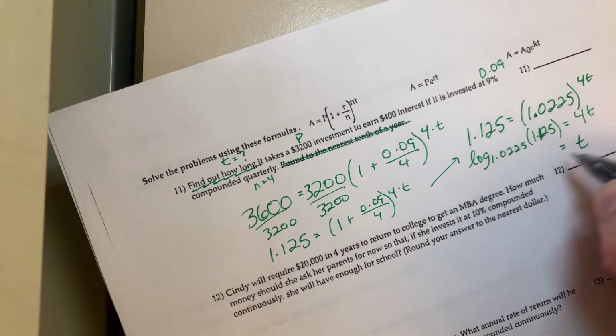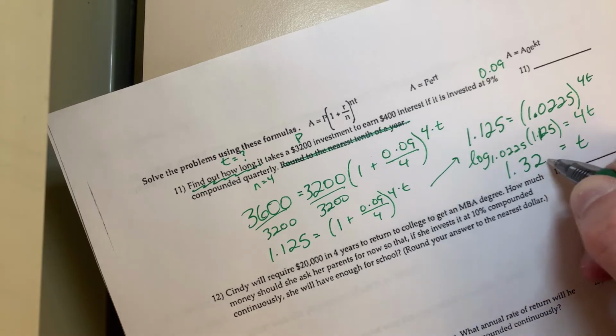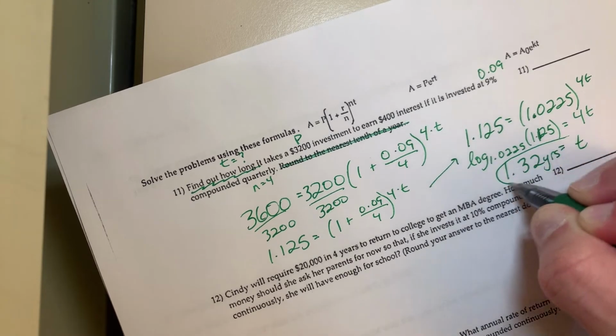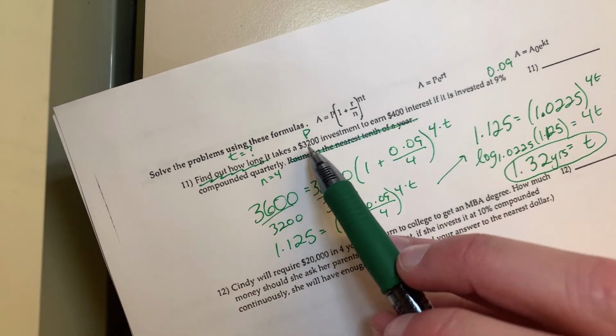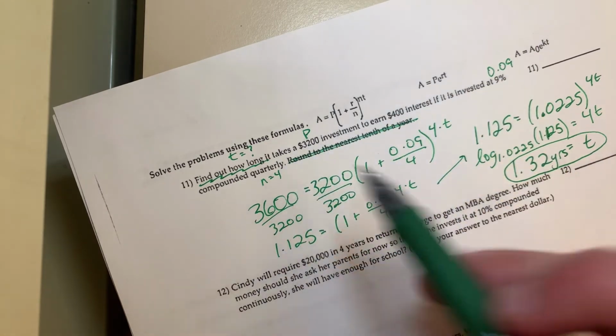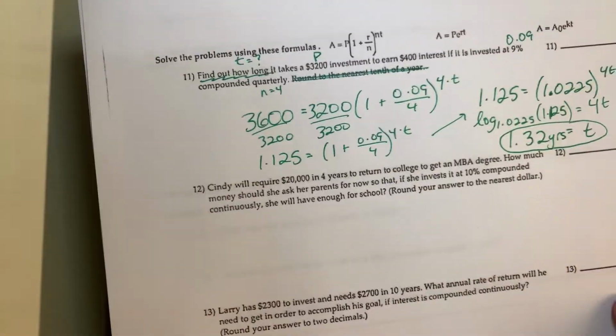So t is 1.32 years. So that's how long it would take this to earn $400 interest at that rate and that compounding. Okay, so about 1.32 years.